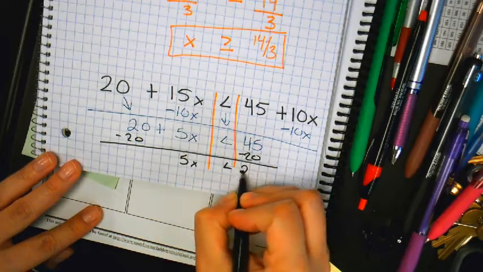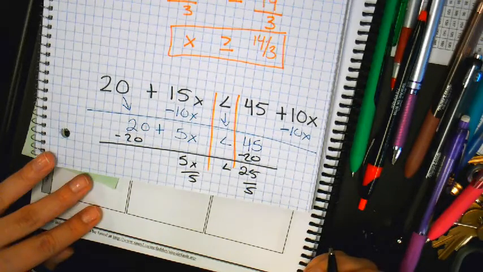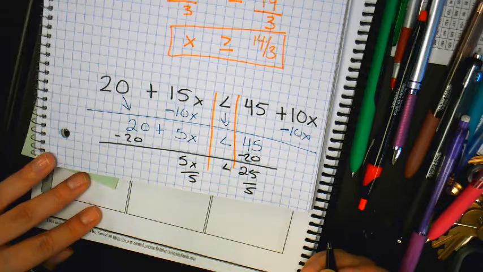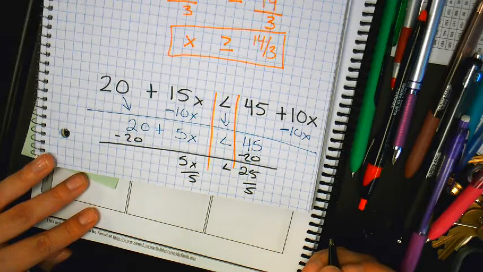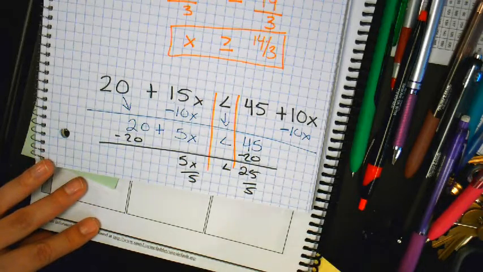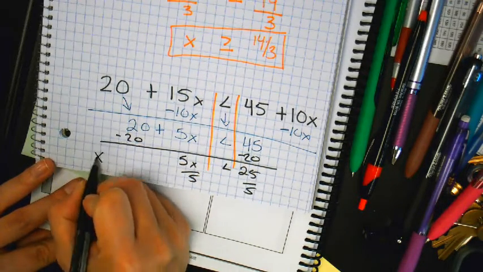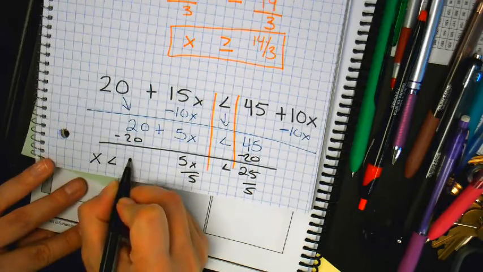If it has a line on the top, and then there's a number after it, can that happen? No. If you have the bar on top, that means it's repeating. The last numbers are always repeating. So, we're going to divide by 5. We're going to divide by 5. So you have x is less than 5.